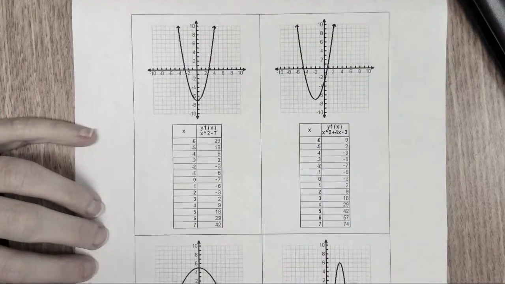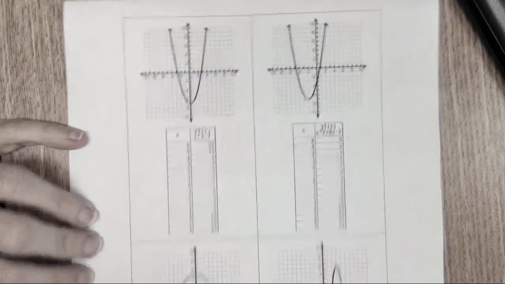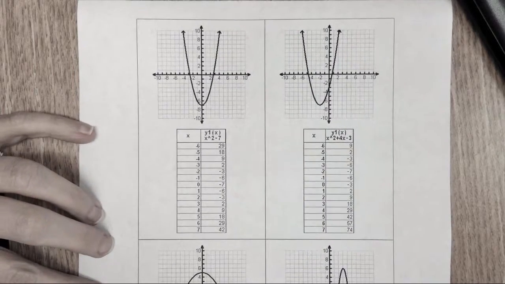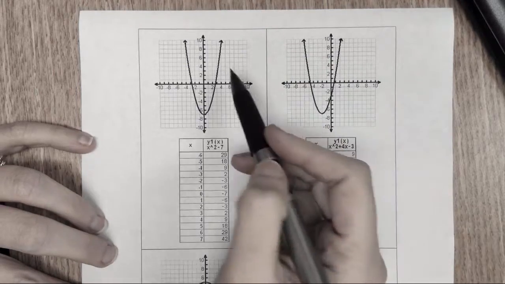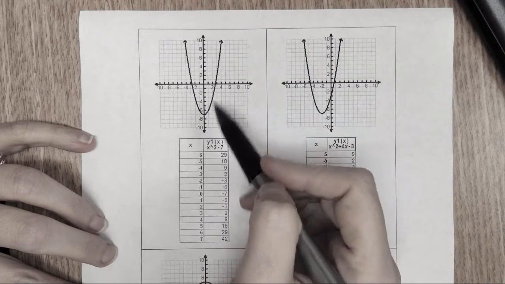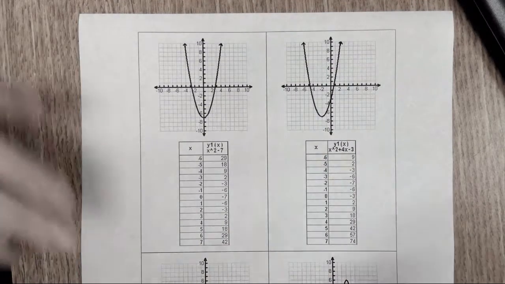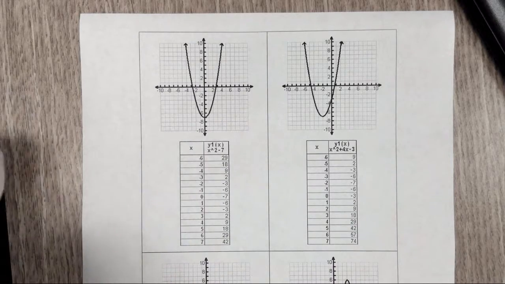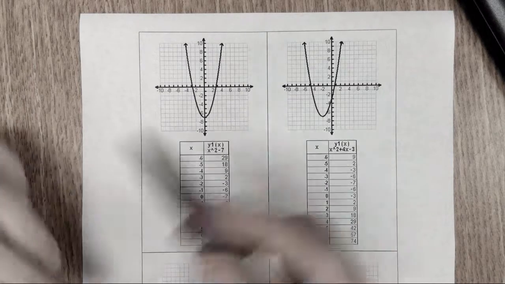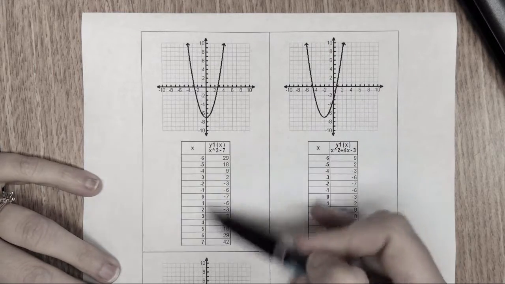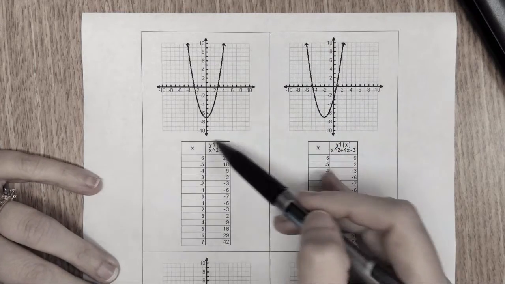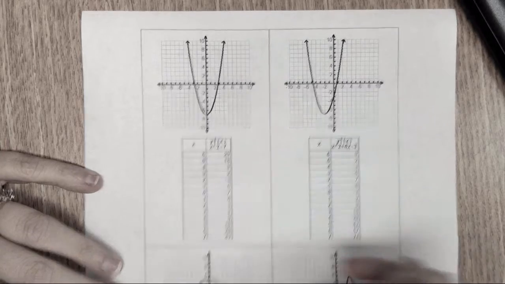All right, so in the last video, I showed you just the general features of a quadratic function. So now we're going to jump in and talk about how we can find that information, the important stuff, just by looking at the graph of a quadratic or the table. For this one, we're just going to look at the graph. Even though there's a table here, we're going to focus on the graph. And then on this one, we're going to focus on the table.